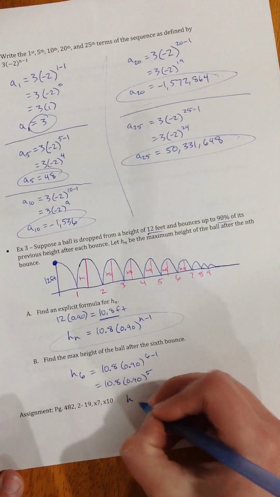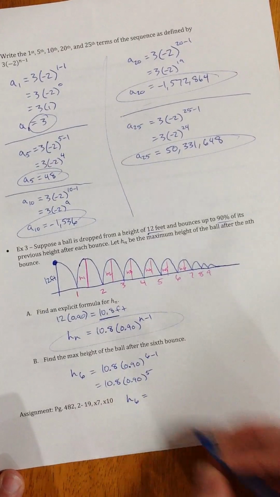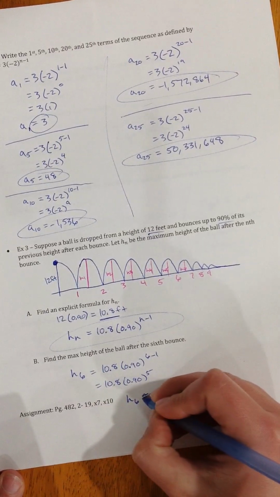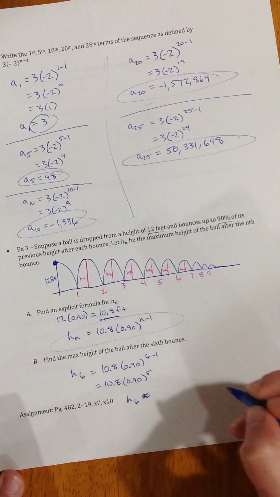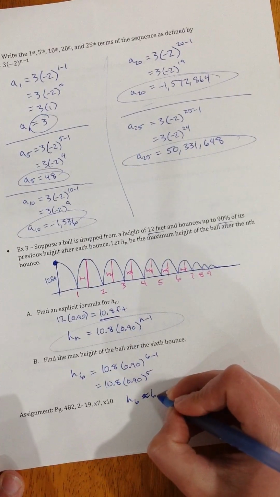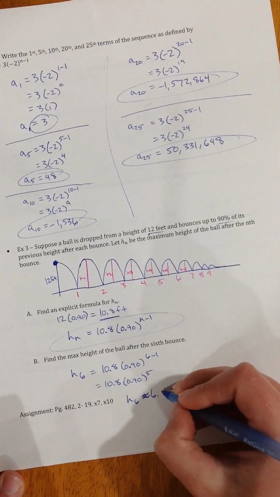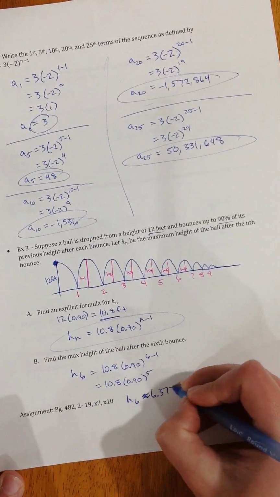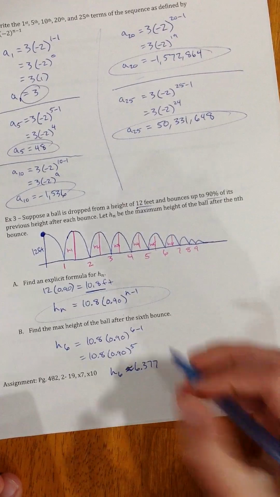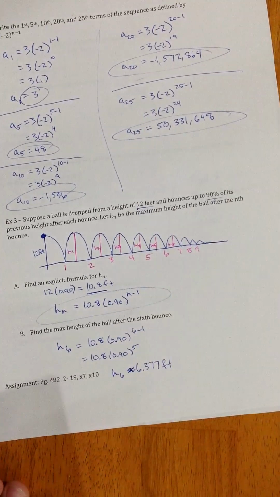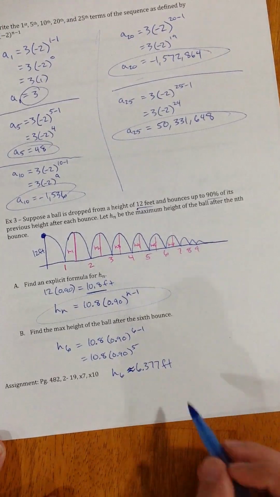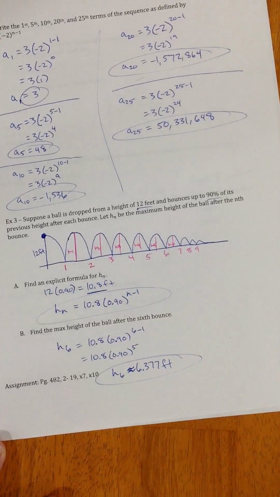So that would tell me that my h sub 6, or after the 6th bounce, would be approximately equal to 6.377, and that would be in feet. So about 6.3 or 6.4 feet after the 6th bounce.